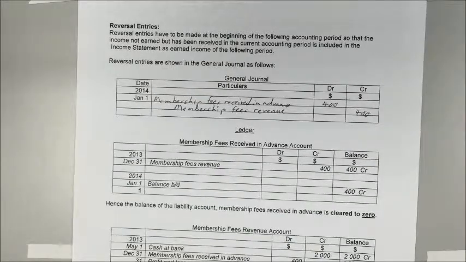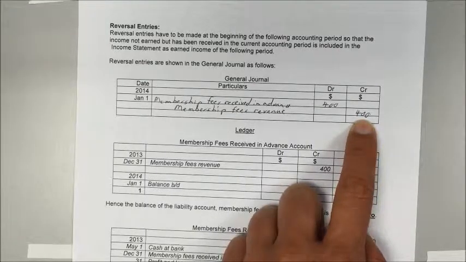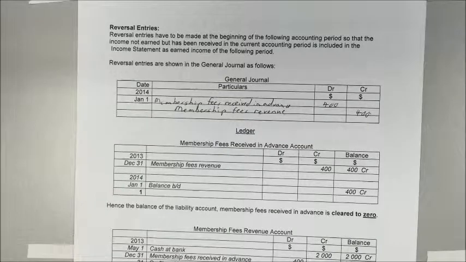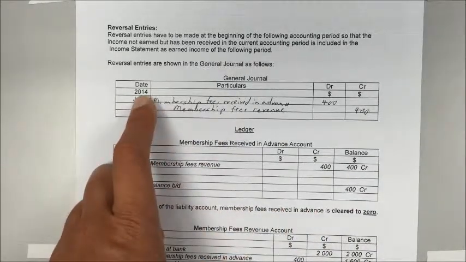Now do you see what has happened? We have transferred this $400 that was paid in 2013 but was not earned to the income in the year 2014 as it is being earned in 2014.